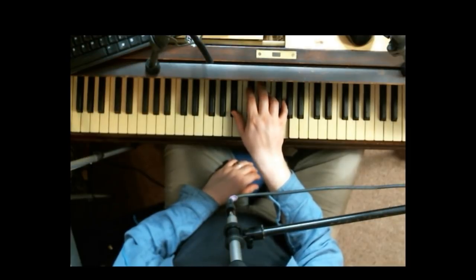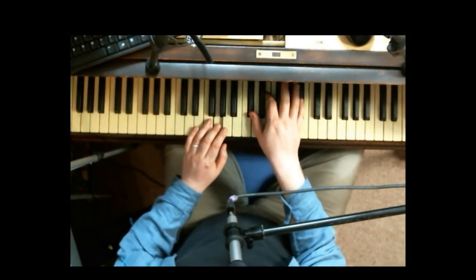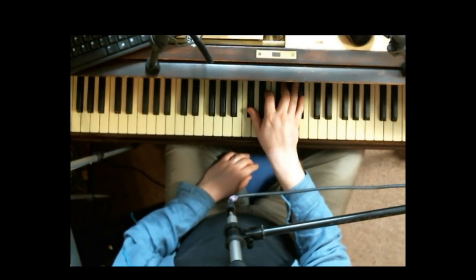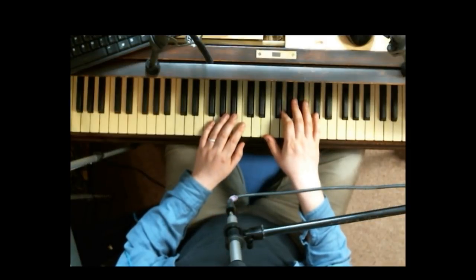Next inversion, bottom note is B flat, top note is G. Exchange them. And then finally, bottom note is D flat, top note is B flat, and we'll exchange those.